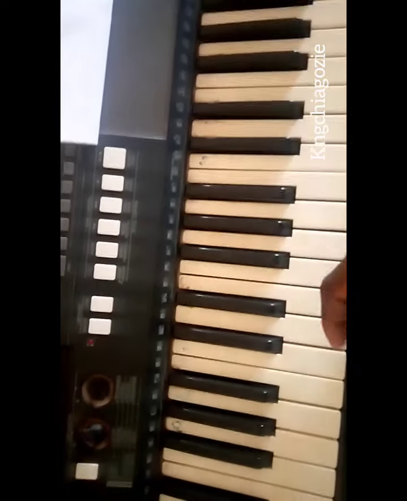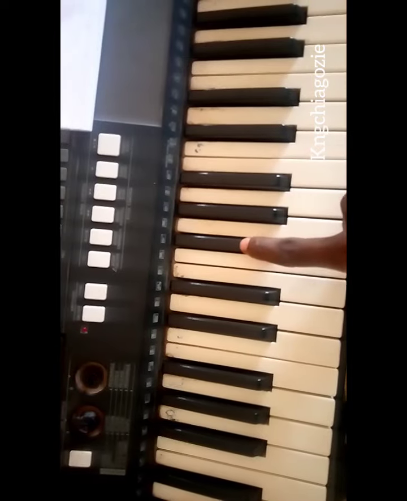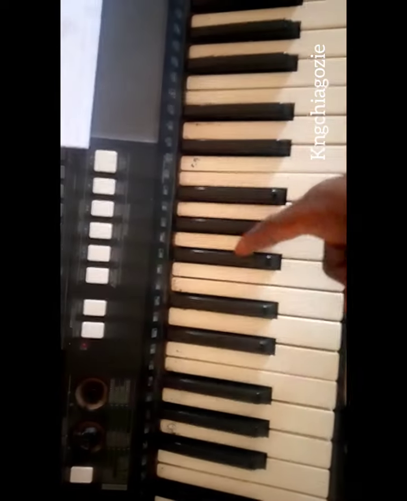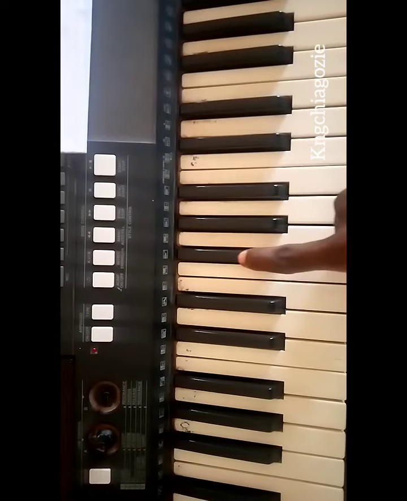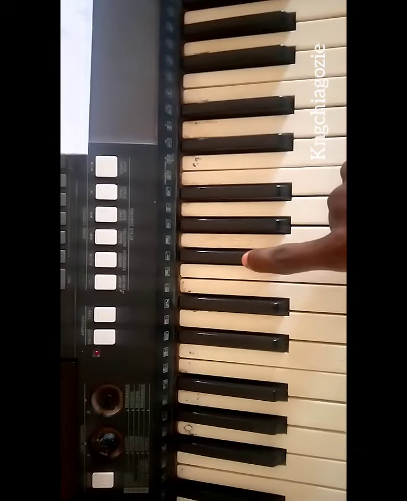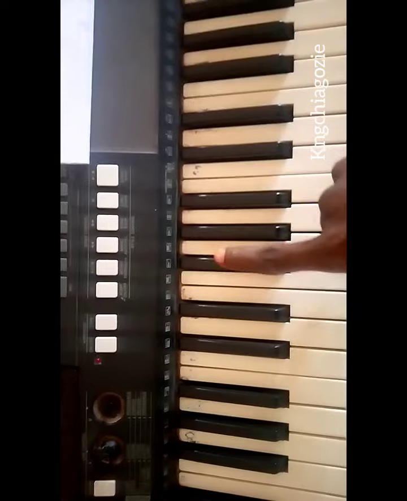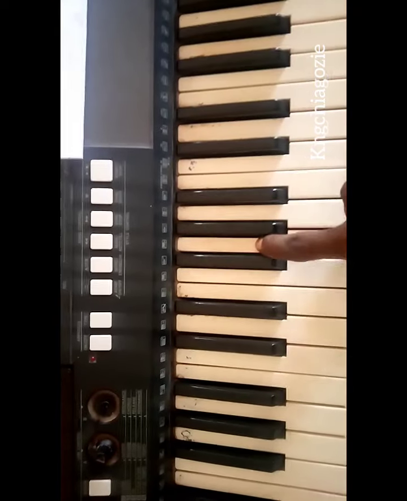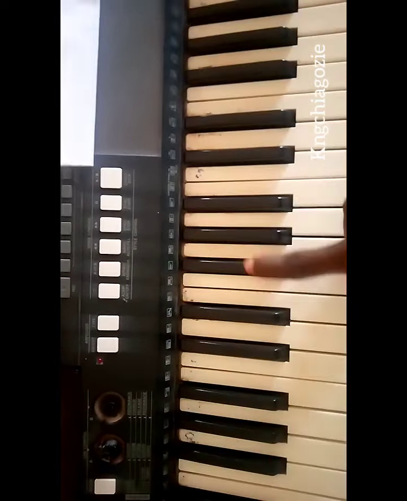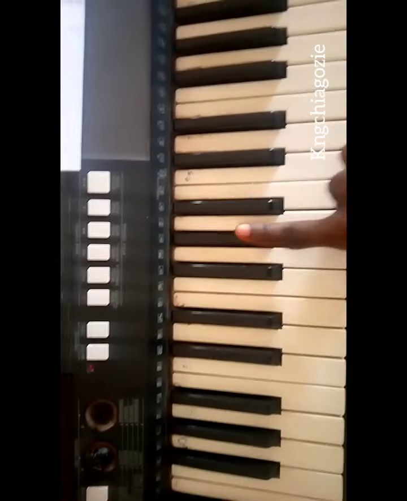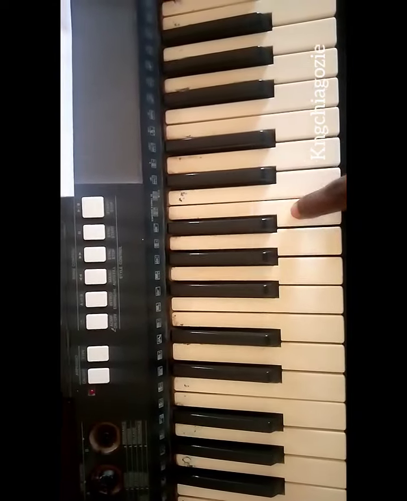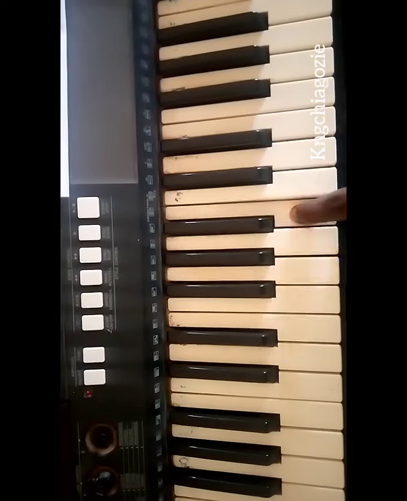Now let me use another example. Here I started with a black key. Remember, like I said before, it doesn't matter the key that you start with. The only thing that matters is that if this is your starting point, if you touch it, and you jump one note before touching the next one, that's what we call a tone. So this is a tone, but this thing is not a tone.